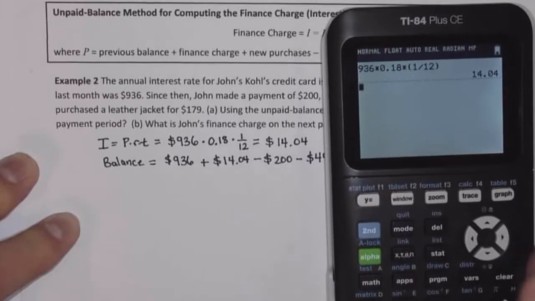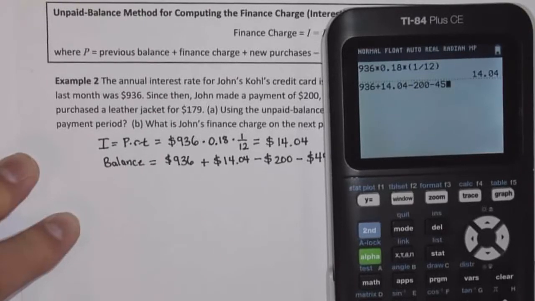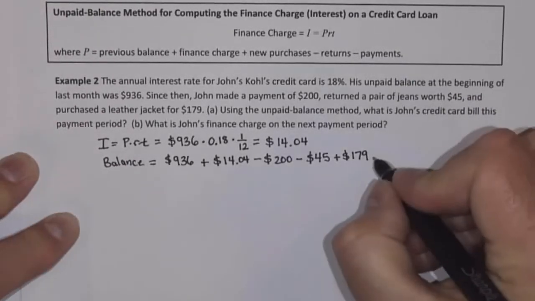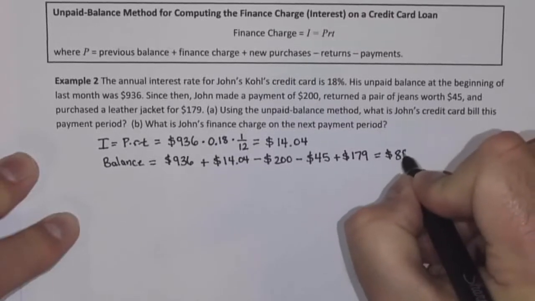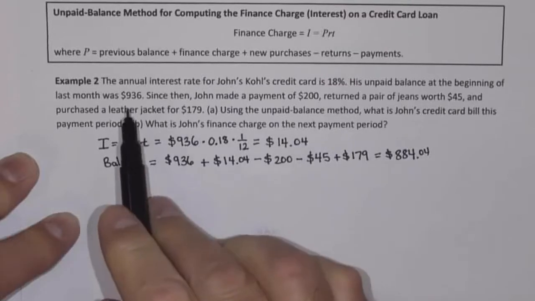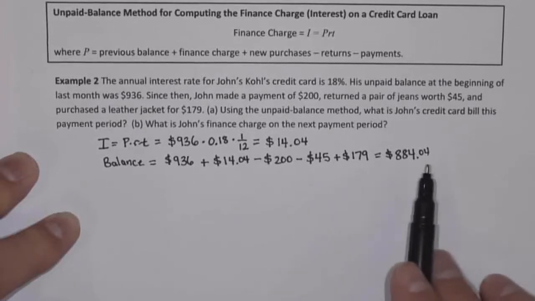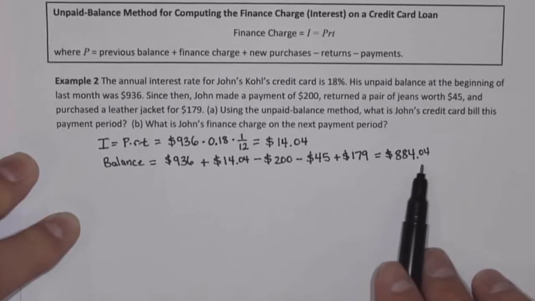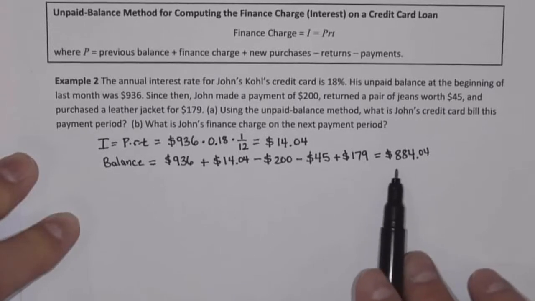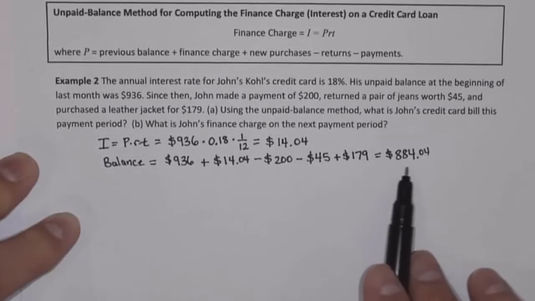So if I bring back in my calculator, $936 plus the $14.04 minus the $200 minus the $45 plus the $179 in additional purchases. So that is $884.04. So John started the month with a $936 balance on his Kohl's credit card. And at the end of the month, he has a balance of $884.04.